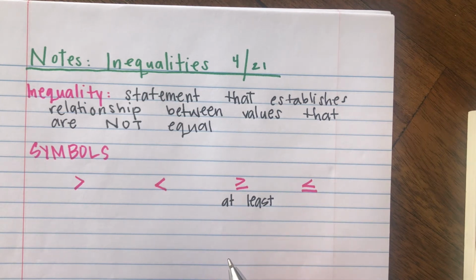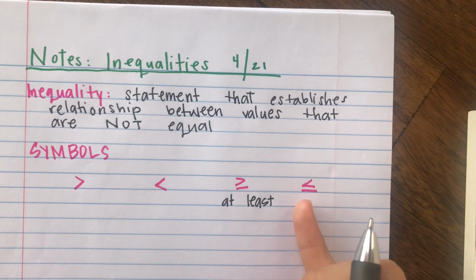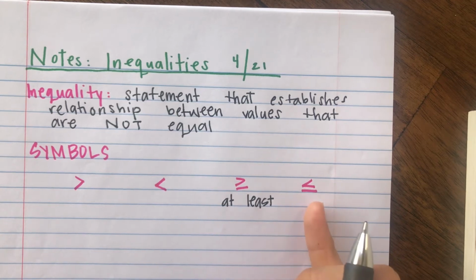If I said you can be no more than 12 years old to go to my classroom, no more than, does that mean a 13-year-old could come into my class? No. But if you are 12 or less, you could come into the classroom, right? So greater than or equal to, less than or equal to here.